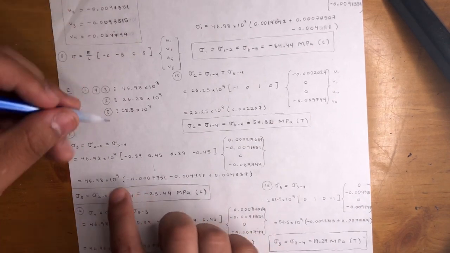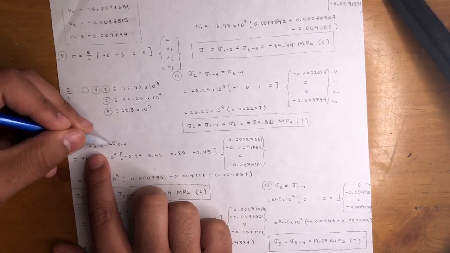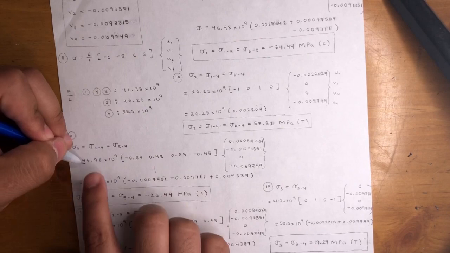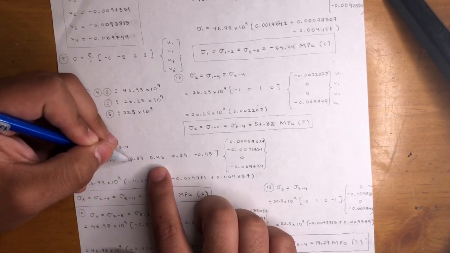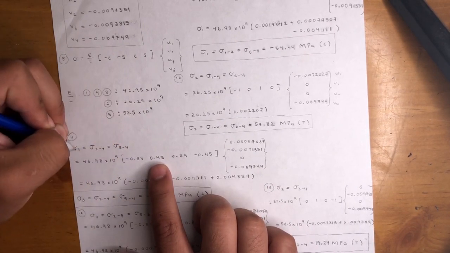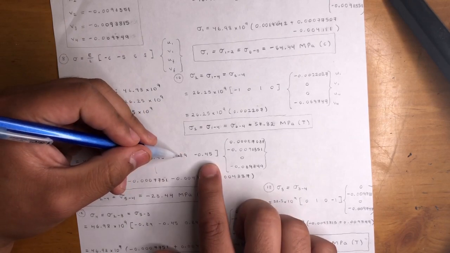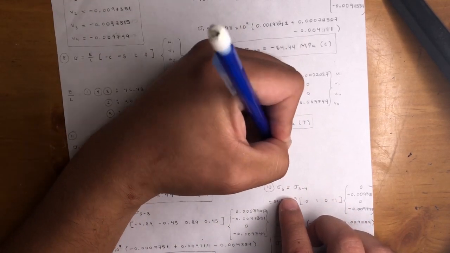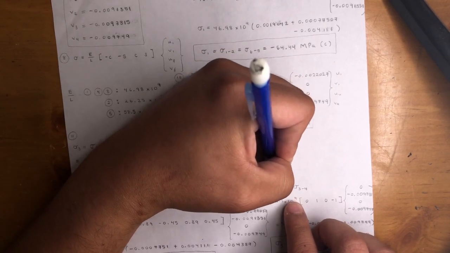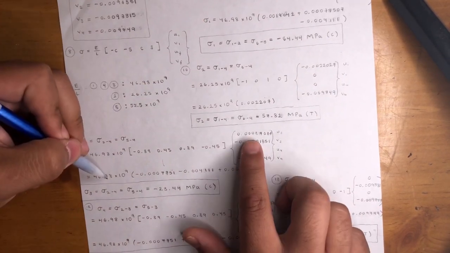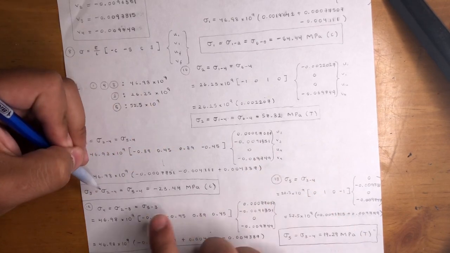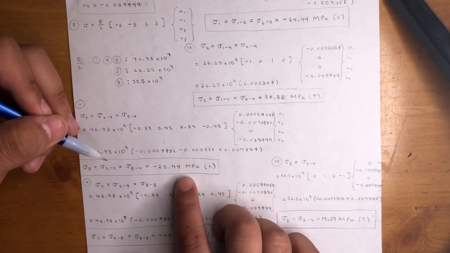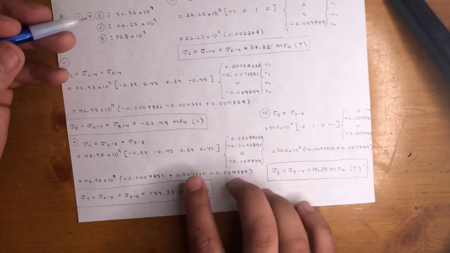Let's do another one, right? Sigma 3, that goes from nodes 2 to 4, which is also 5 to 4. That's the E over L. These are the cosine and sines, the negative versions of element 3, and the positive versions. And then this right here is U2, V2, U4, V4. Do the math again, just like we've been doing, and then you will get negative 23.44 megapascals compression.